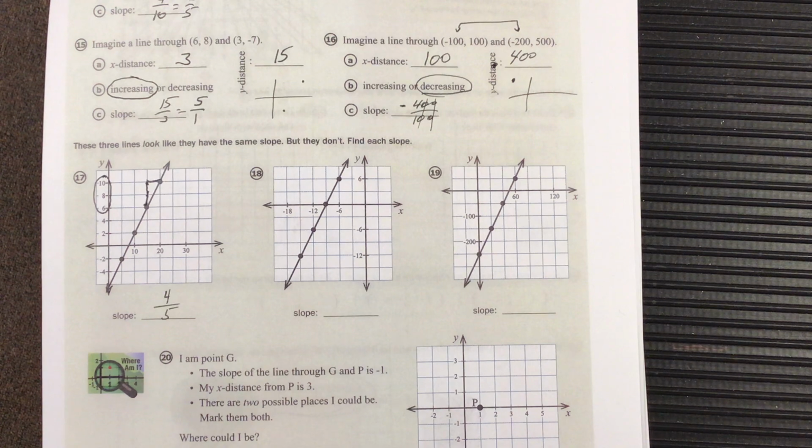You did rise over run, up and down, over left and right.